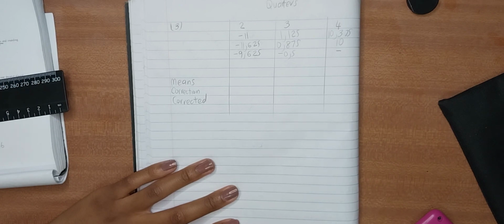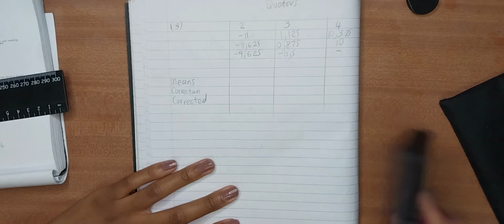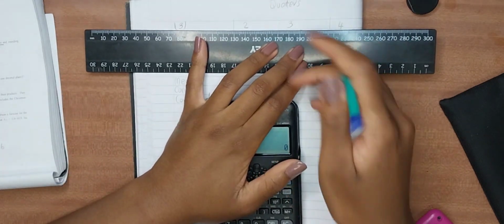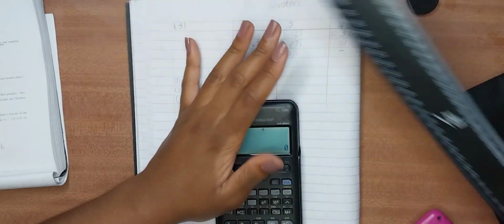We did means and medians in chapter 1 where we're looking at our descriptive stats, right? So whenever they say method of means, don't get confused. It's the same mean that you know. When they say method of medians, don't get confused. It's the same median that you know. Okay, they said method of means. So what am I going to do? I'm going to add my values for each quarter, and I'm going to divide by how many they are.